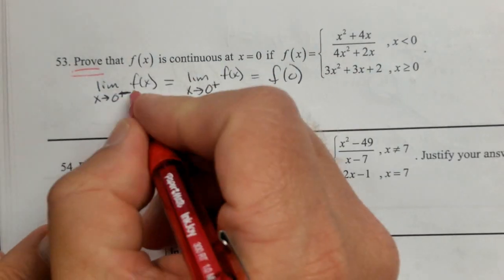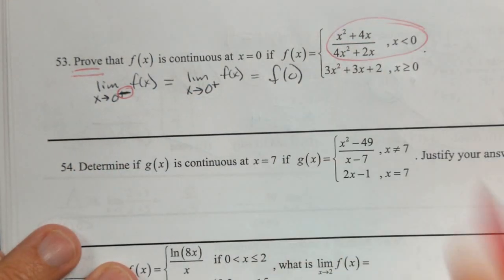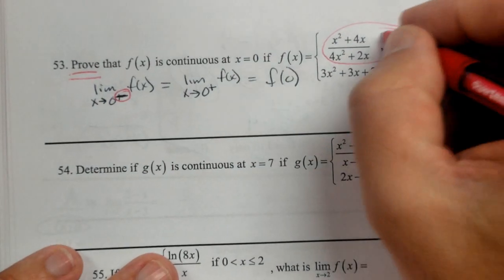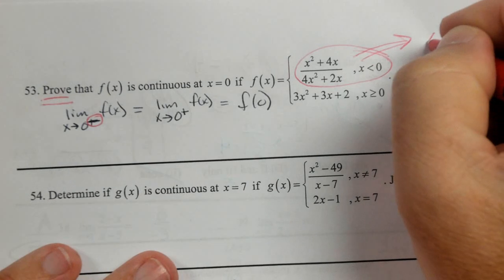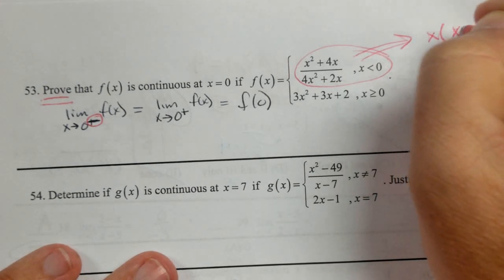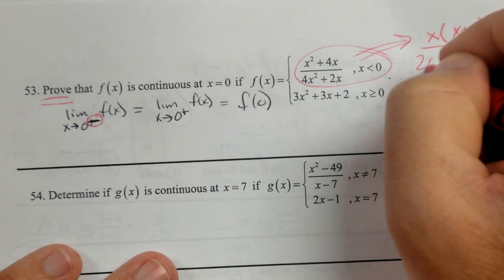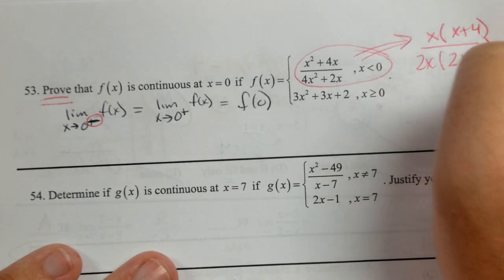So from the left, I'm less than 0. I'm over here. They're going to make me do work on this, because if I plug in 0, I get 0 over 0. So let's see. If I factor out an x, I get x plus 4. If I factor out a 2x, I get 2x plus 1.